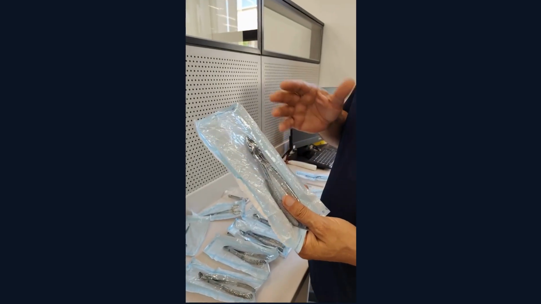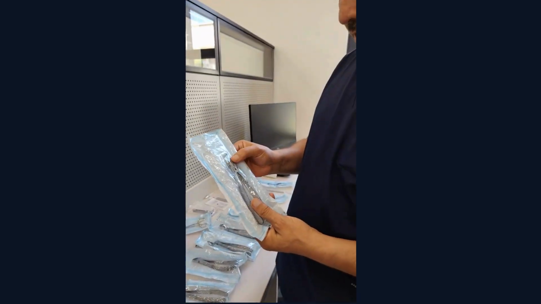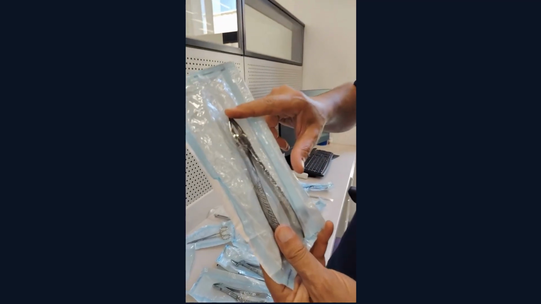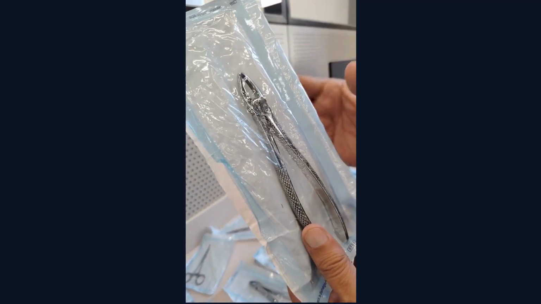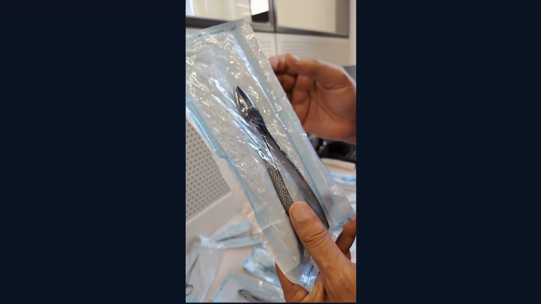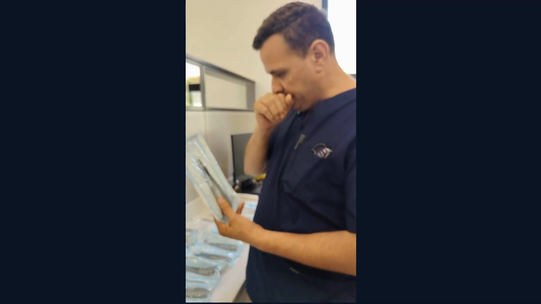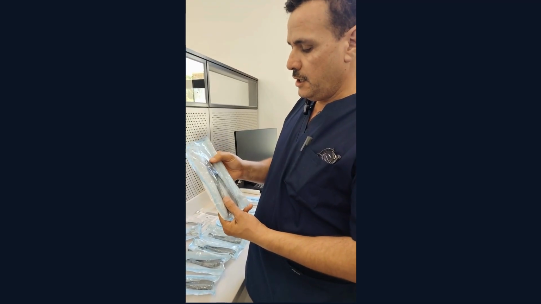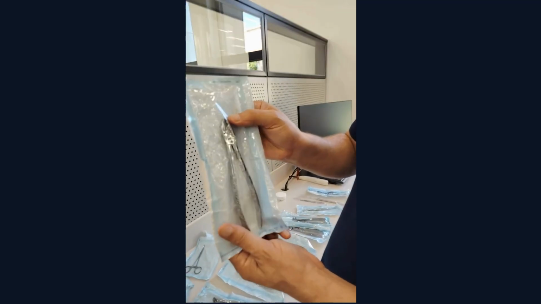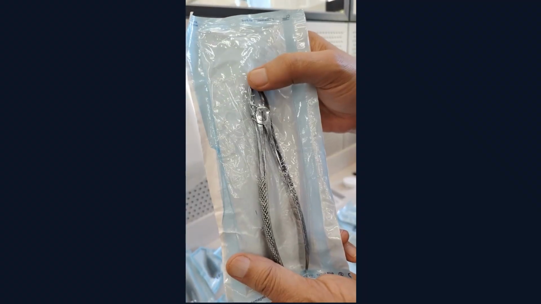Almost all upper forceps are almost straight, and they have some type of curvature to adapt for the lip. Whenever you go posteriorly, you will have more curvature. So if it's straight, this is for upper anterior teeth.